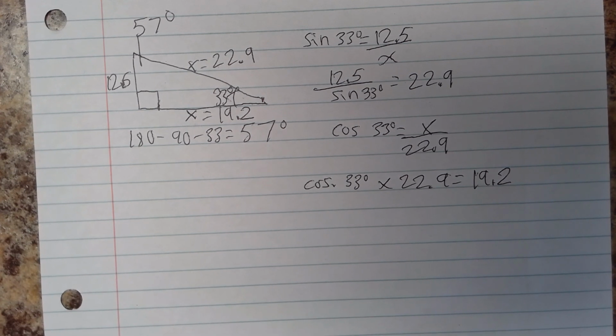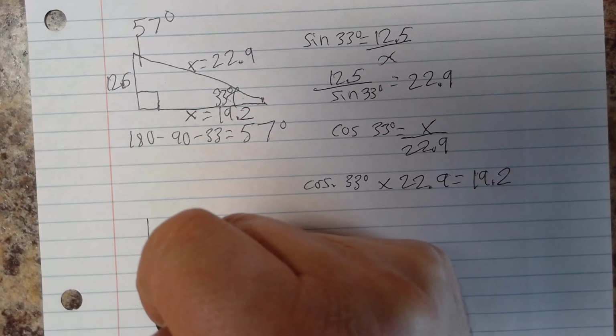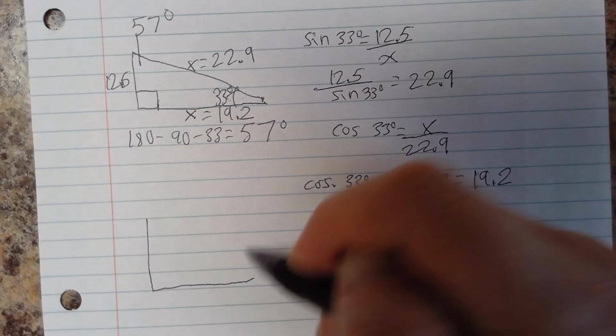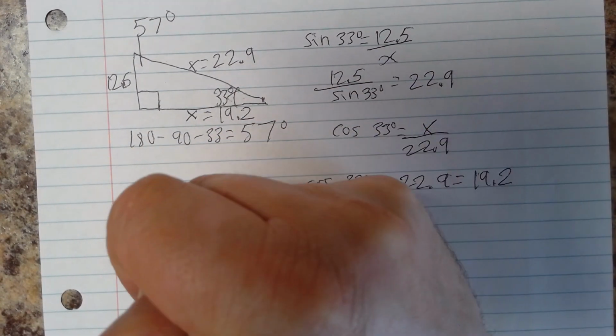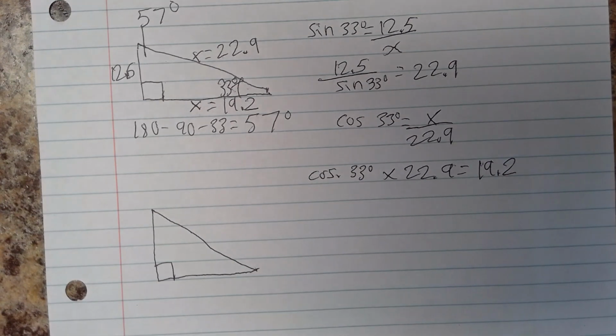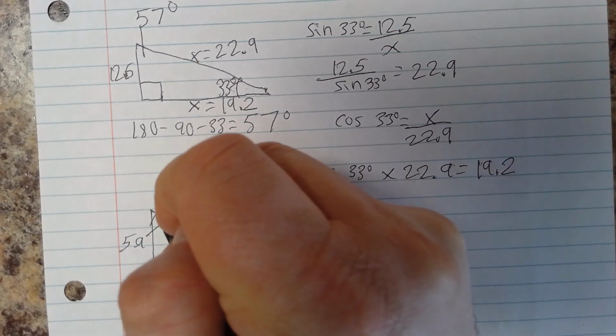Let's do another one like that, shall we? This one, it's got a 5.9.